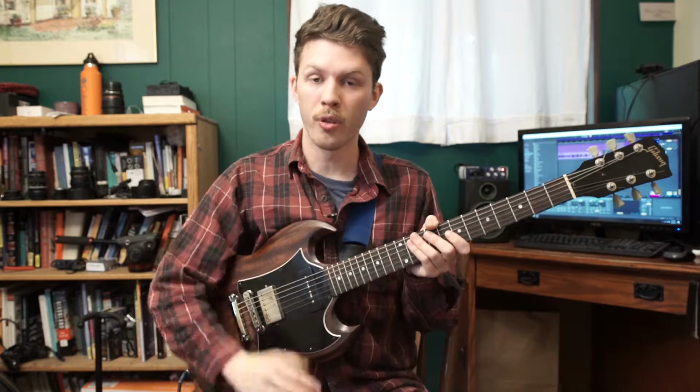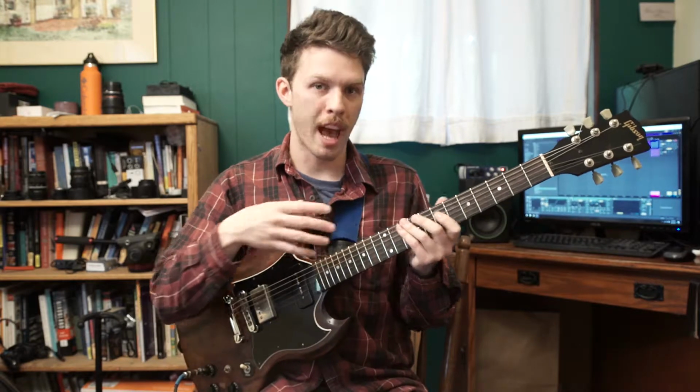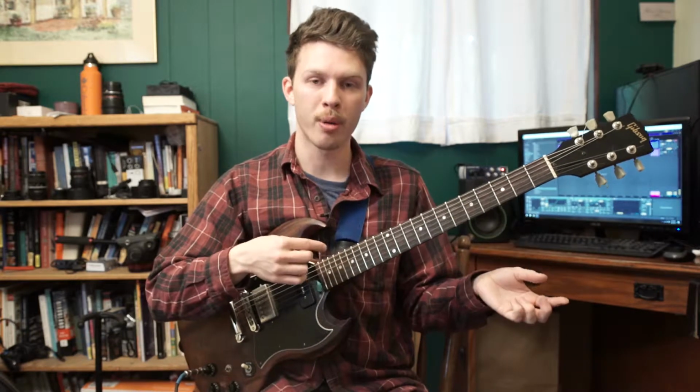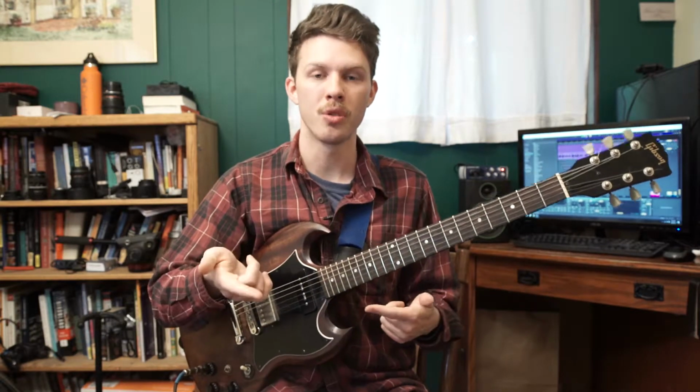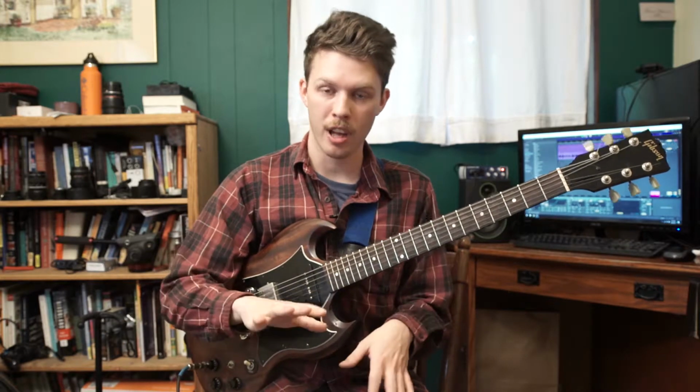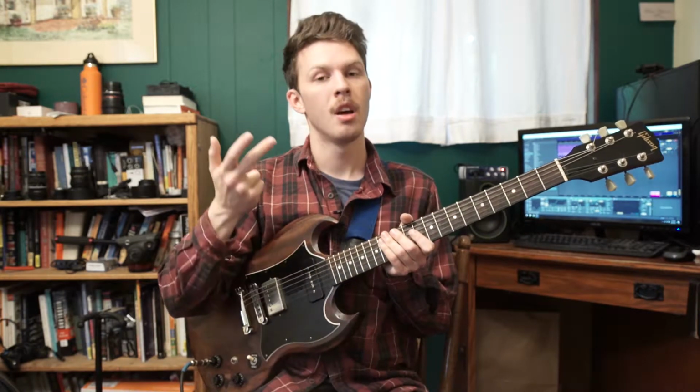Now, to do this, we got to think about the major scale. The cool thing about the major scale is that it never changes. The pattern is always exactly the same. And so you could consider the chord progression and the melody clues that are trying to tell us what scale we're coming from. We know that the major scale always follows the pattern whole step, half step, whole step, whole step, whole step, half step.